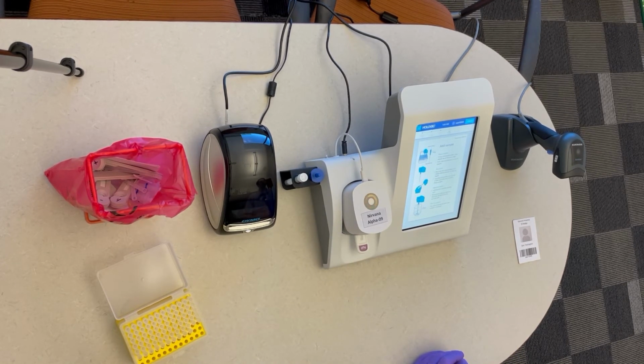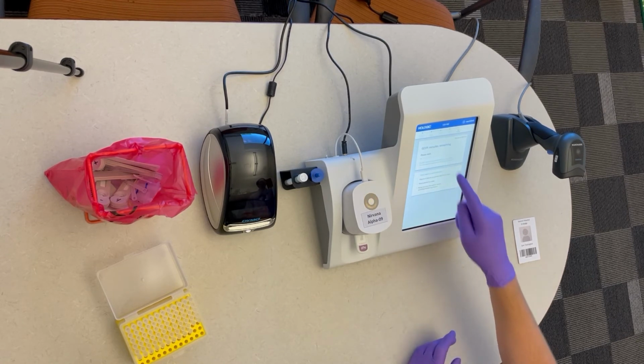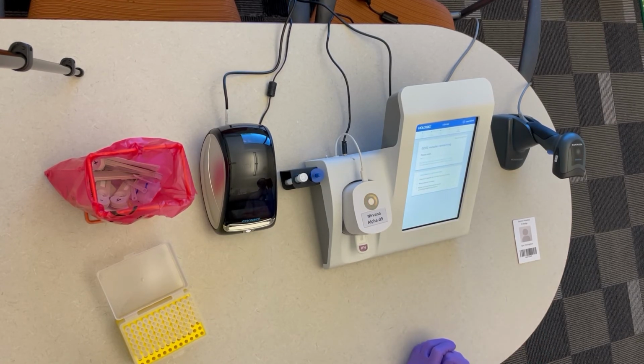You will want to wait for the analyzer to recognize that a sample has been added. This might take a few moments. Once the sample is recognized, it will give you a countdown until your sample result is ready. You will need to wait until a result is displayed.